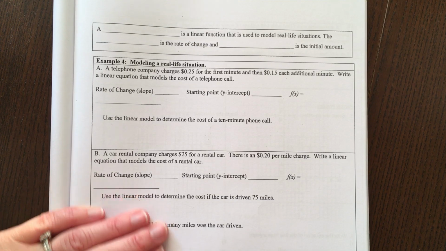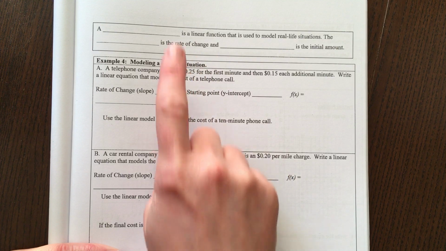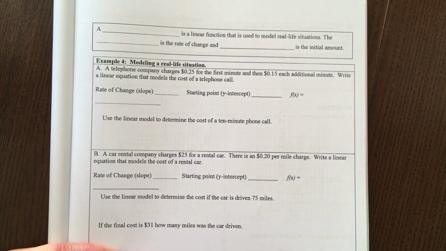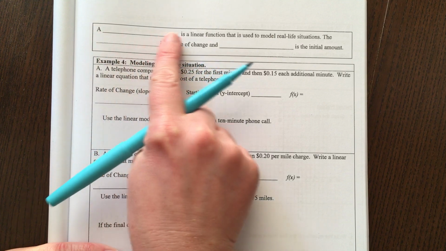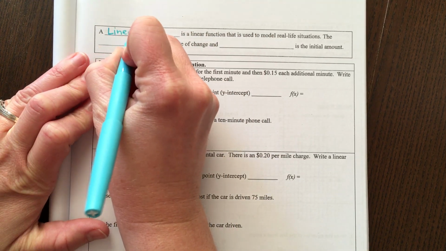In this video, I'm going to give you a couple vocabulary words to fill in, and then I'm going to show you what I'm going to use those vocabulary words for in terms of these two real-world situations for linear applications. Now, the first blank here we're going to put in is going to be linear equation.